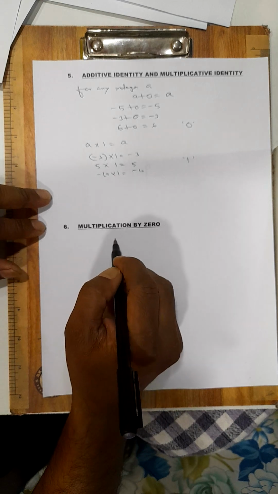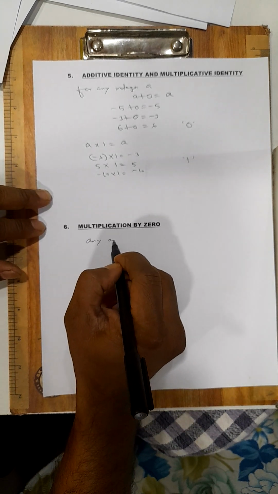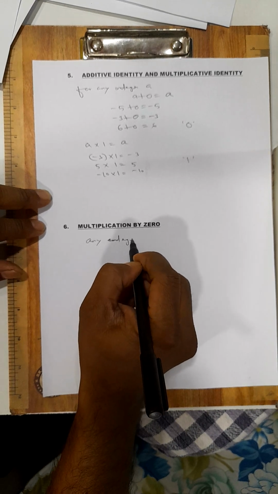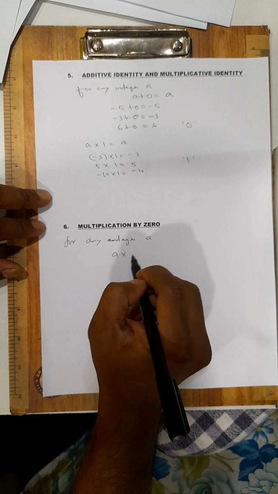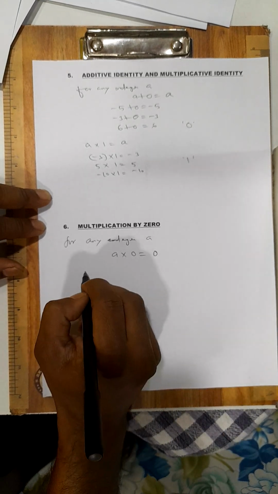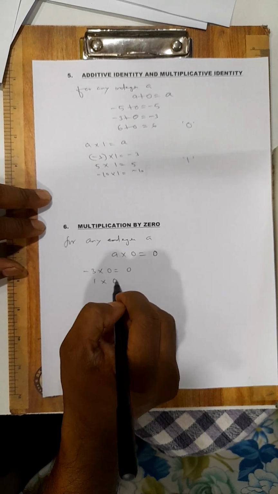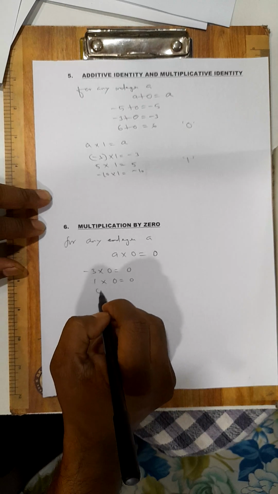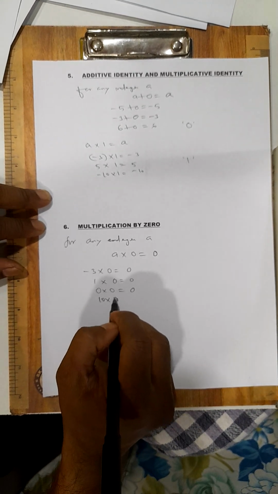Next we find multiplication by 0, any integer. For any integer a, you will find that a multiplied by 0 equals 0. Any integer, minus 3 multiplied by 0 equals 0, 1 multiplied by 0 equals 0, 0 multiplied by 0 is also 0, right?